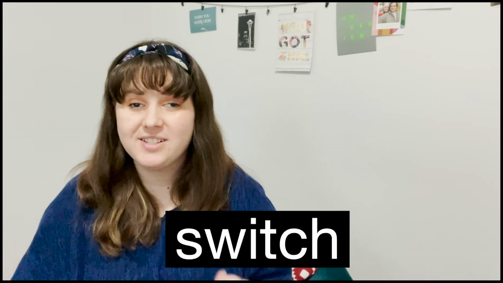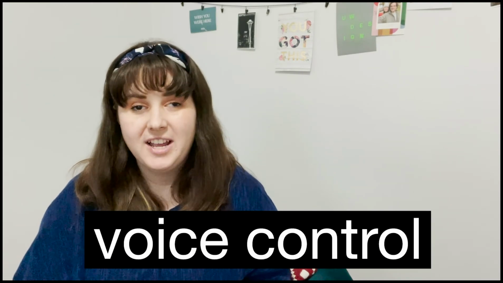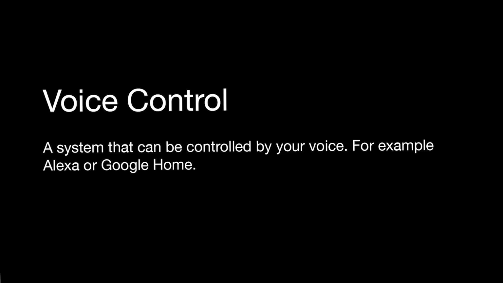The next term is a switch. A switch is an assistive technology device designed to accommodate individuals with significant fine motor or cognitive challenges by enabling the user to control a computer without a keyboard or a mouse. The next term is a voice control. This is some type of device that allows you to control it with just your voice. So a good example of this would be an Alexa or a Google Home.